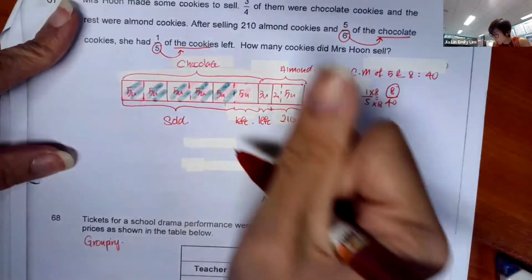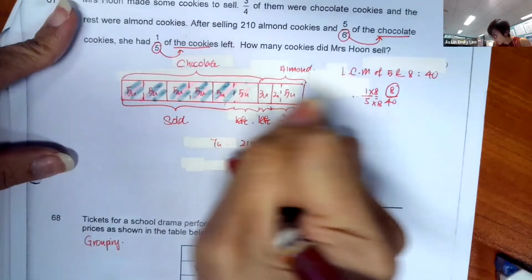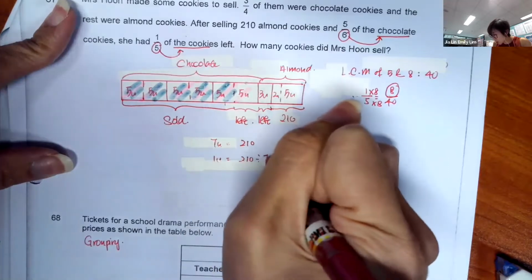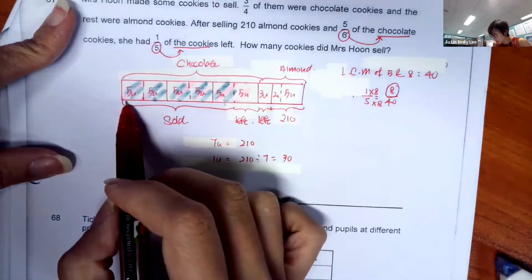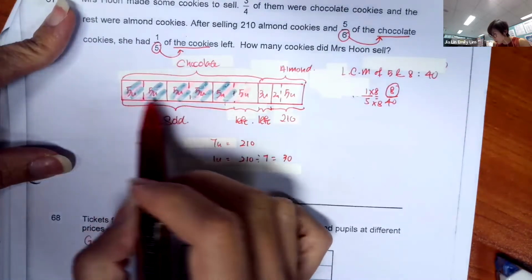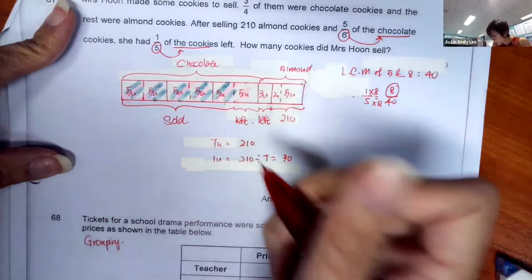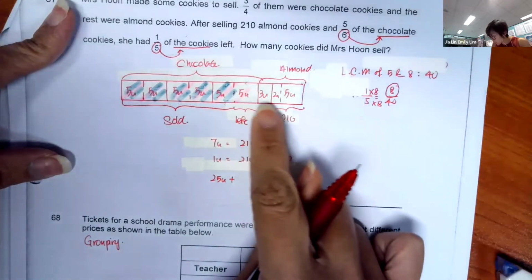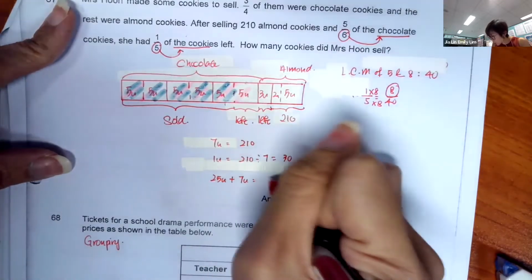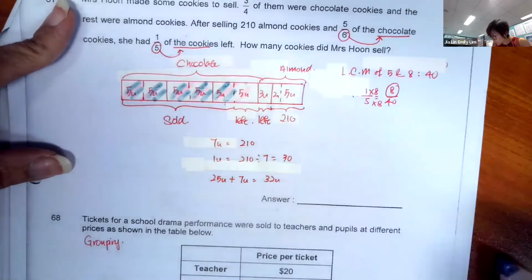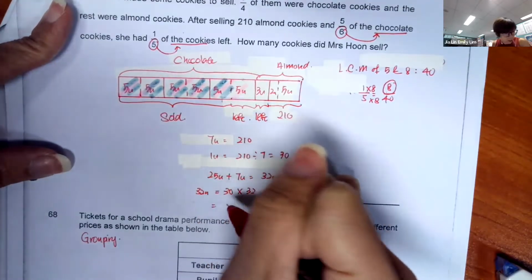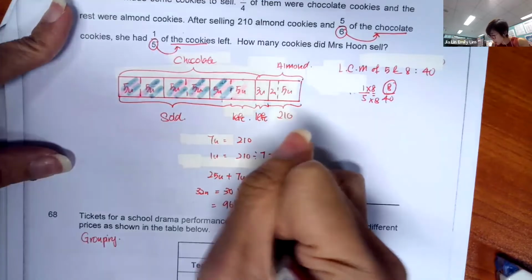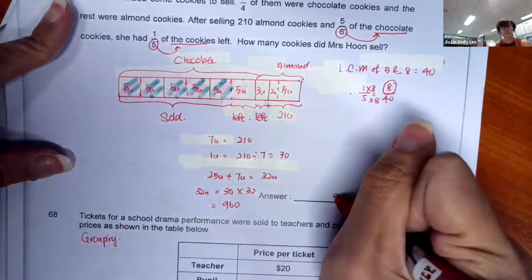So 7 units will be 210. 1 unit is 210 divided by 7, which is 30. And then how many cookies did Mrs. Hu sell? Mrs. Hu sold all this 5, 10, 15, 20, 25. So 25 units plus here 7 units, which is 32 units in total. So 32 units would be 30 times 32, which would be 960. So that's your answer. Okay.